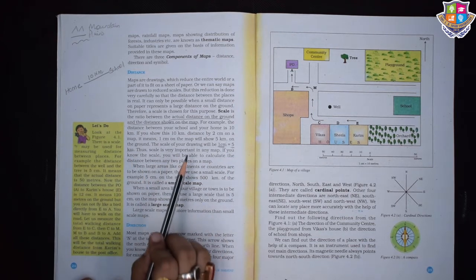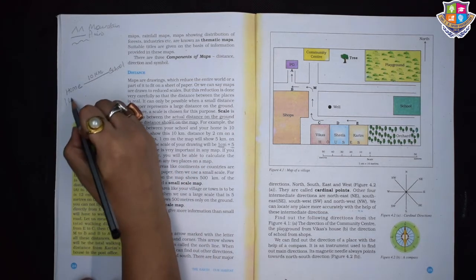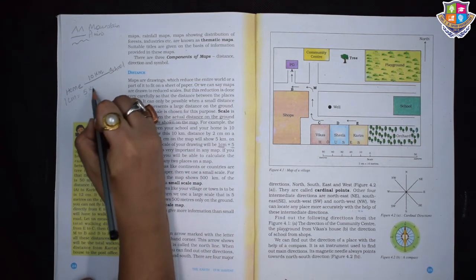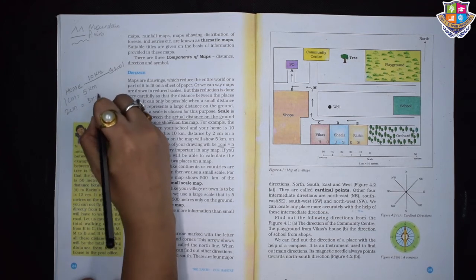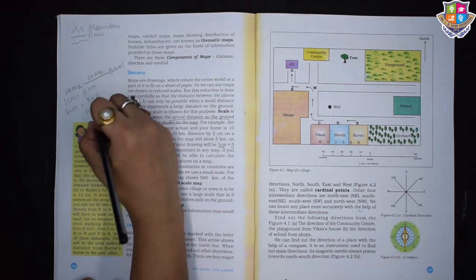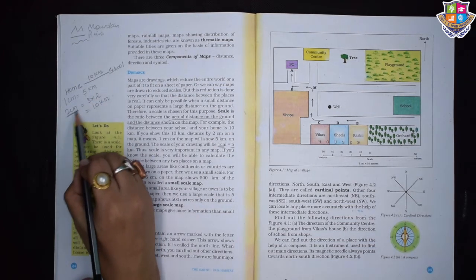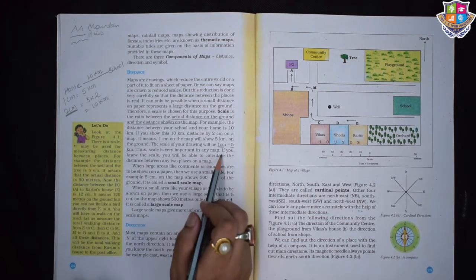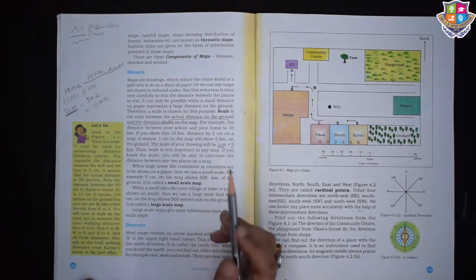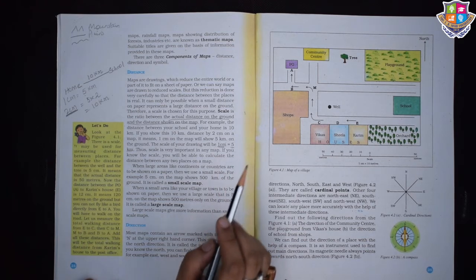So that means 2 centimeters is equal to 10 kilometers. If 1 centimeter is equal to 5 kilometers, then 2 centimeters will be 5 into 2, so it will be 10 kilometers. So what is the scaling? It will be 2 centimeters. In this way you can use the scale, you can take the measurement on the map.